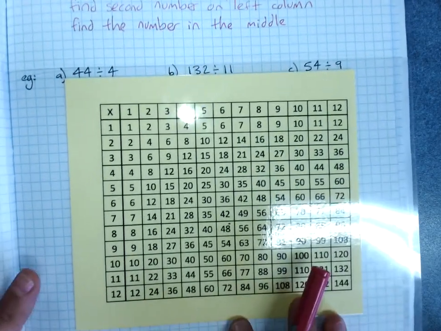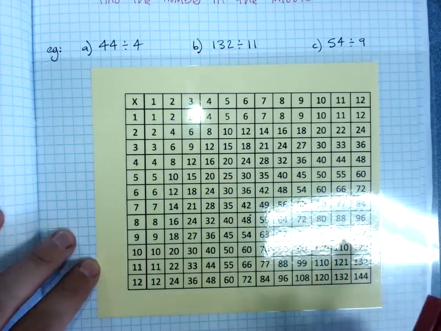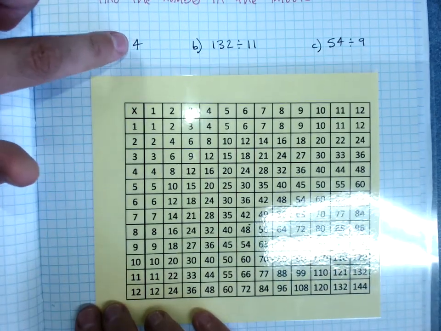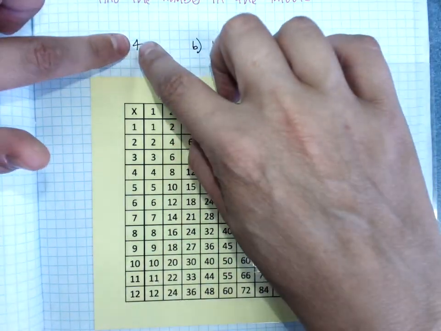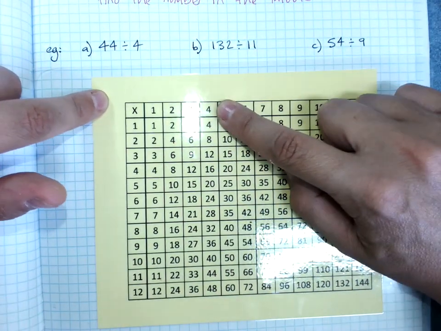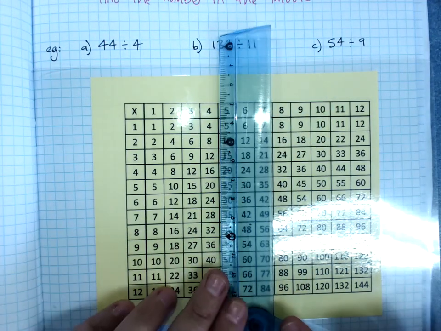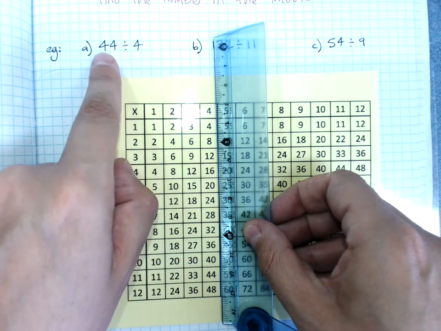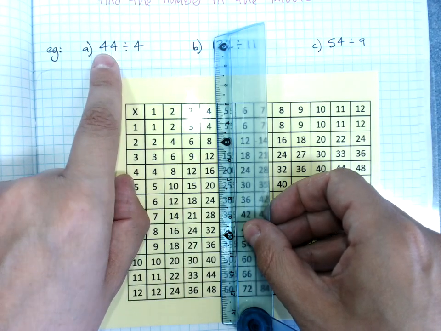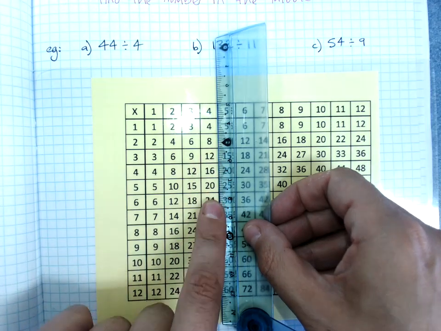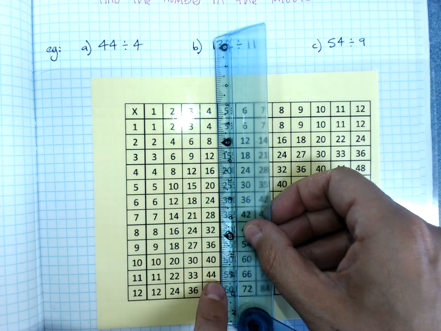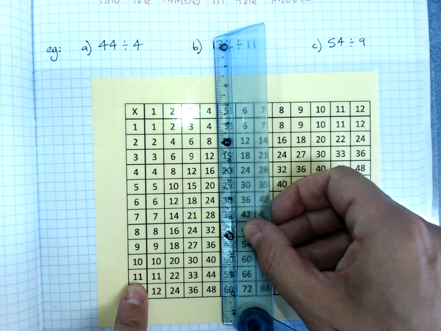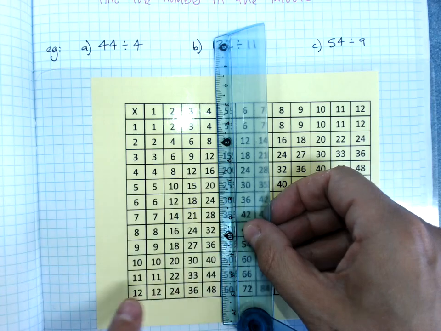Now for division, it's actually working back the other way. So for 44 divided by 4, you're going to go to the column that is the number we're dividing by, that is 4. And we're going to scan down that column until we find the number we're dividing up, which is 44. Go ahead and look for it, and there we are. Once you've found it, you go straight across to the left column. 44 divided by 4 is 11.